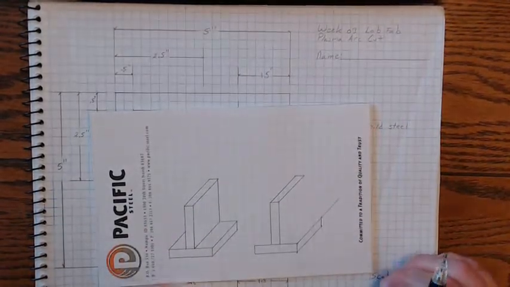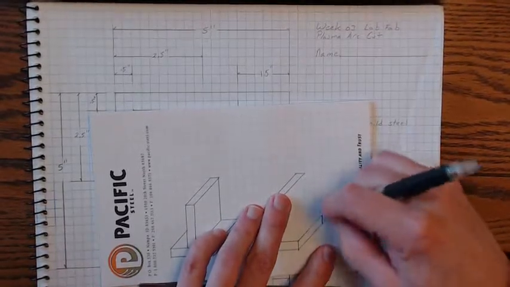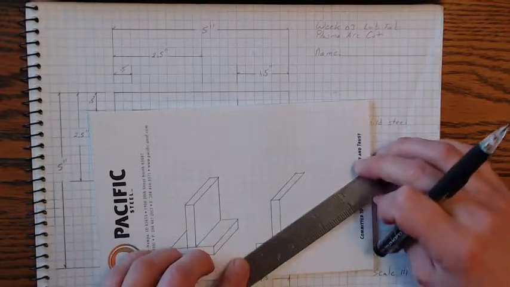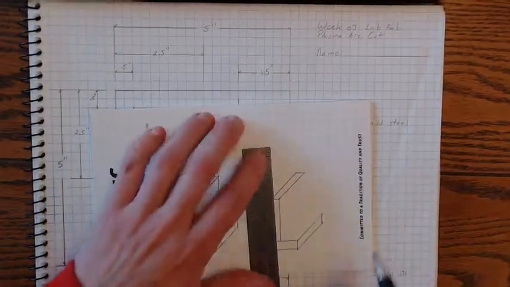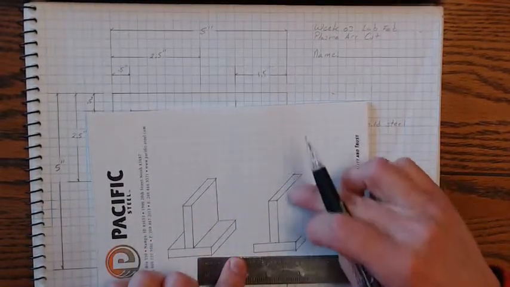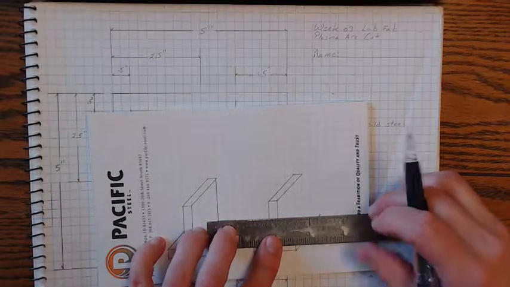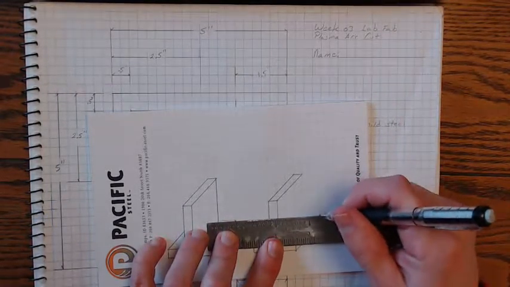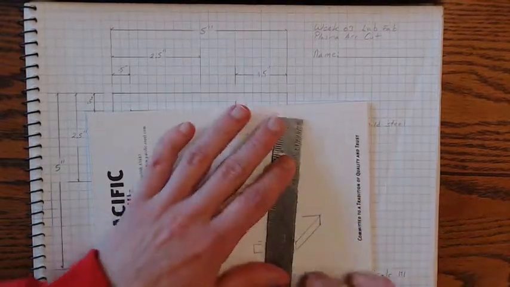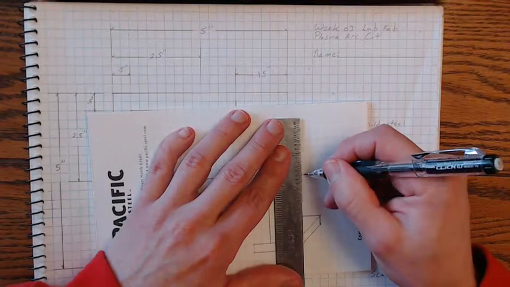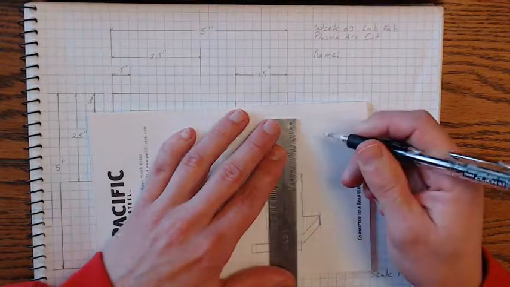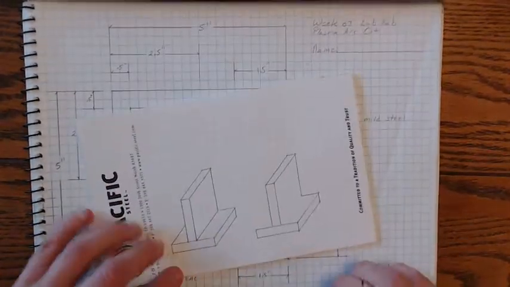Alright, starting to take shape. Let's go back and erase what we don't need. Here I can start to visualize. I'm going to have intersecting lines here. And if it helps, draw it out with little dots at each corner. Alright, now we're getting somewhere.